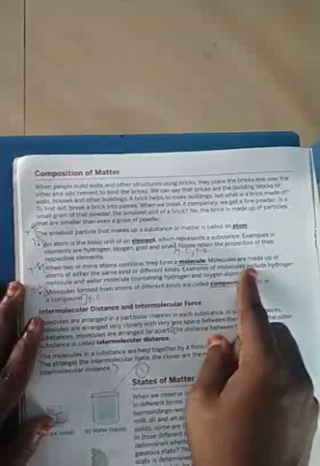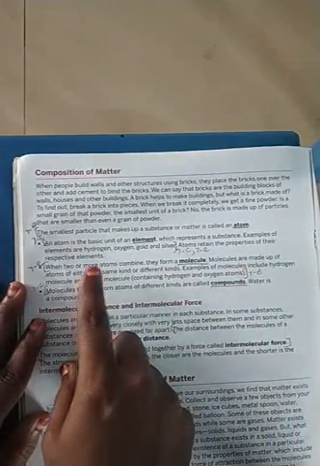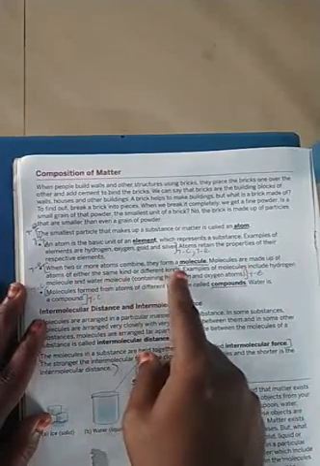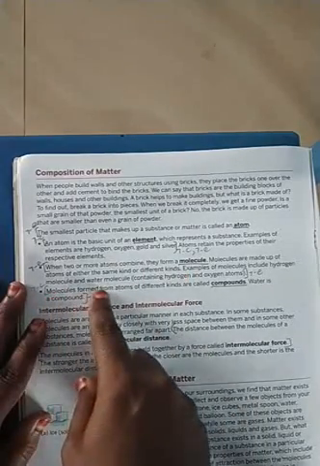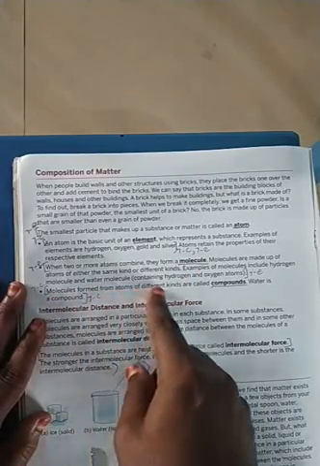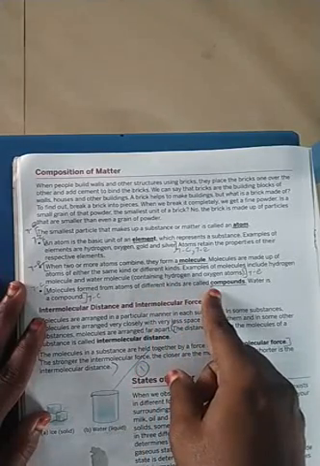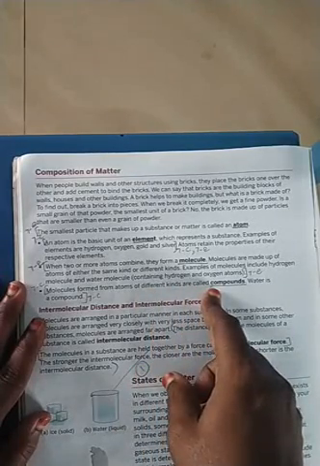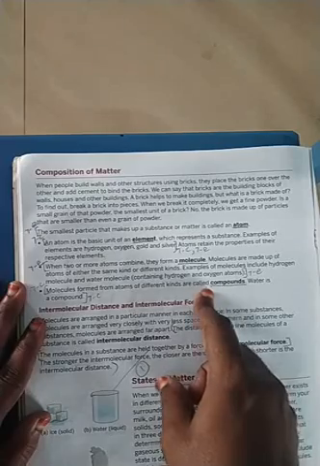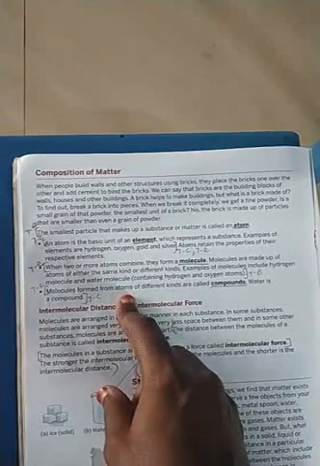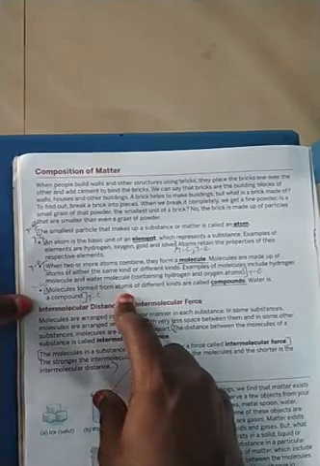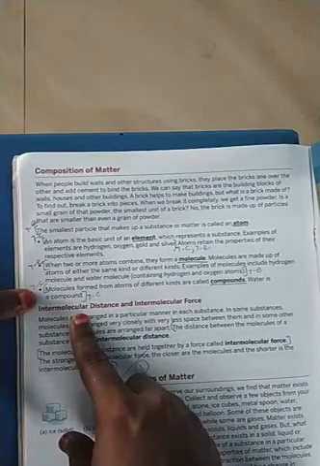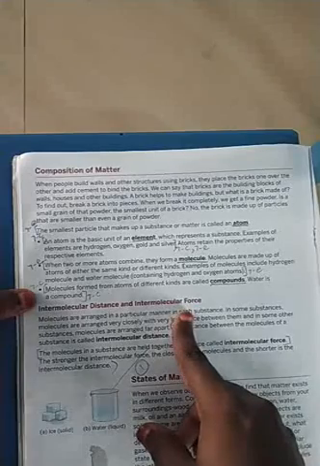So the molecules are made up of atoms of the same kind or of different kinds. Now, the molecules formed from atoms of different kinds are called compounds. So when we take atoms from different elements, then we call them compounds.